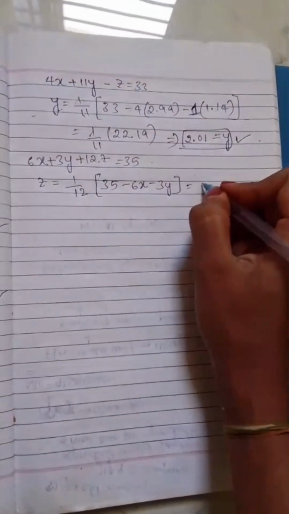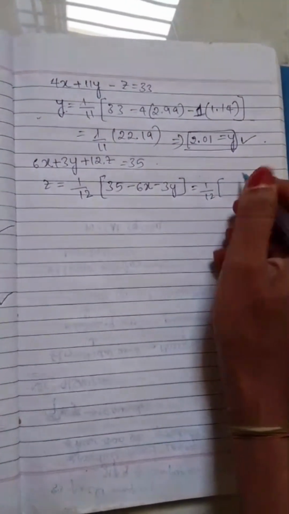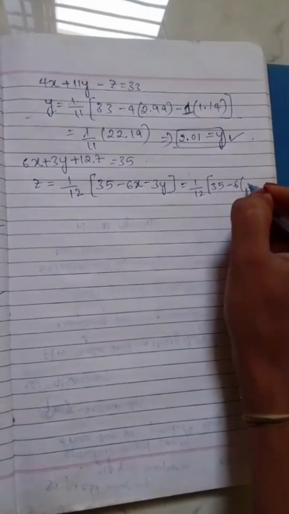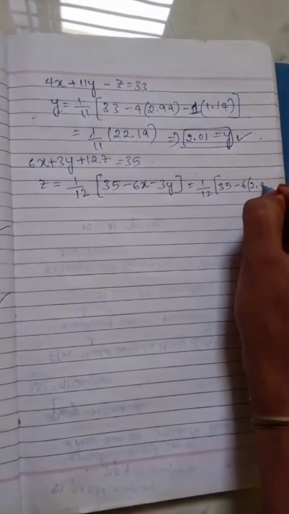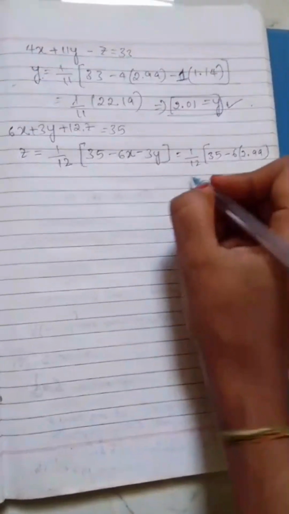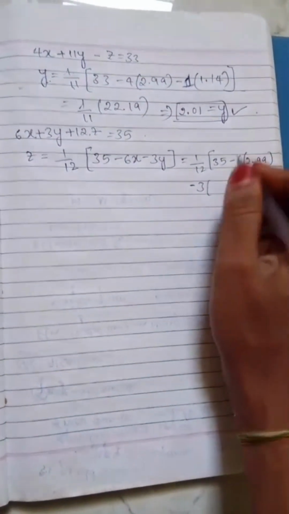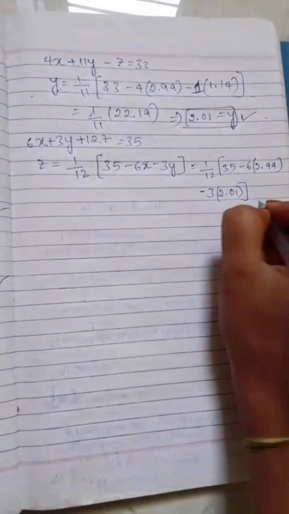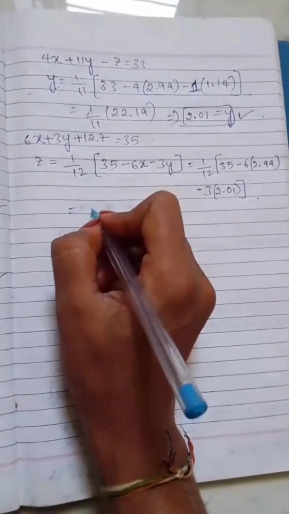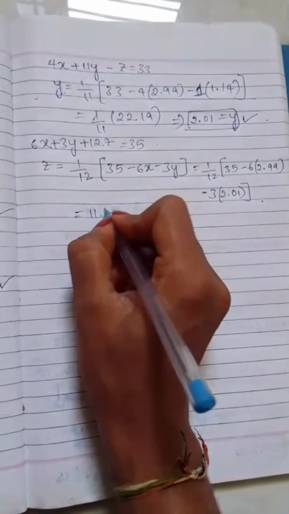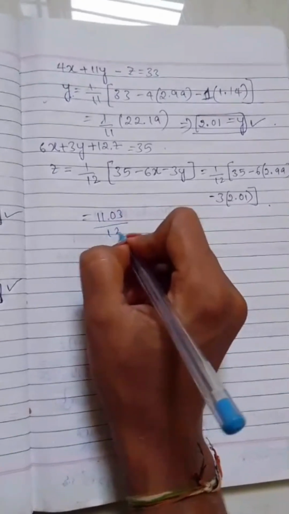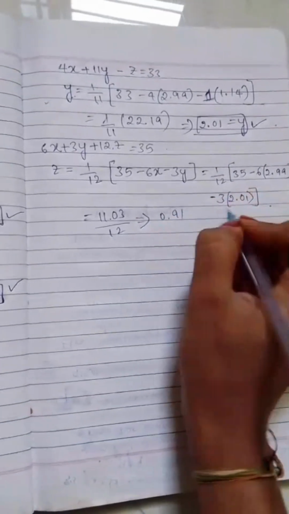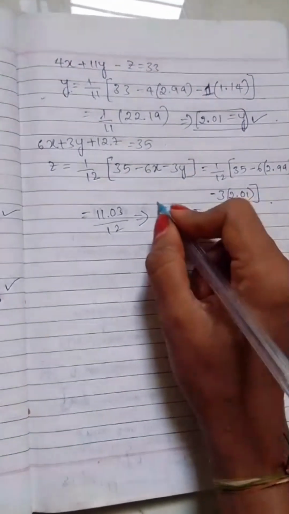Then this will be 1 by 12, 35 minus 6 into the x value 2.99 minus 3 into the y I got, 2.01. When I calculate this, I will get 11.03 divided by 12. I will get 0.91. This is the z value.